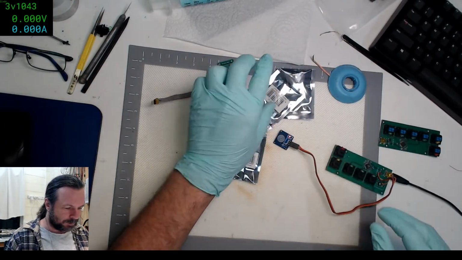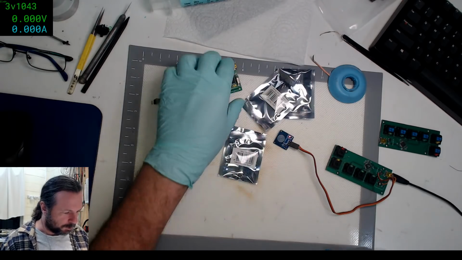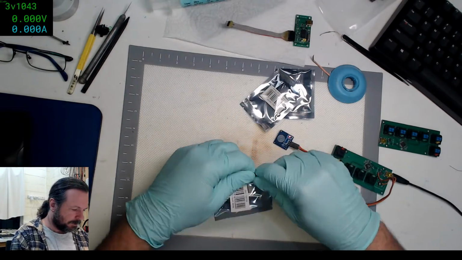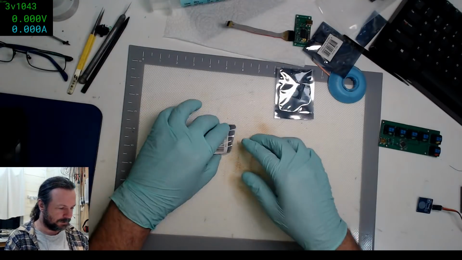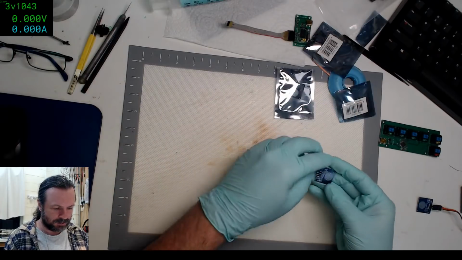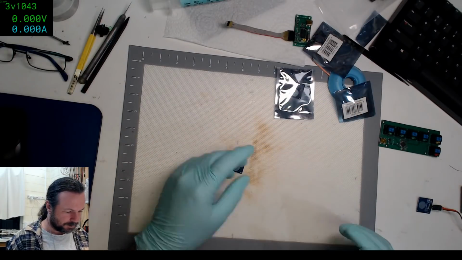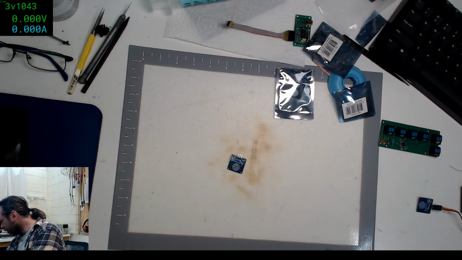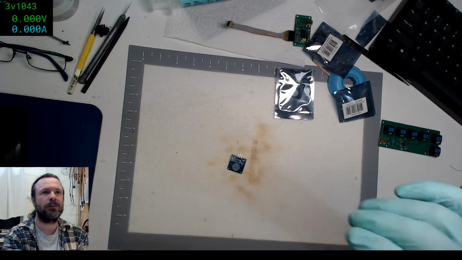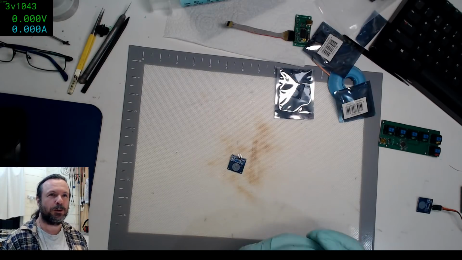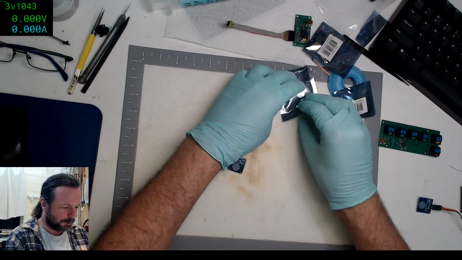So yeah, I've got all these, and I'll have to add the capacitor to each of these. So I might as well do that now. I touched it. Disconnect that. 3D printer case. I was going to use double-sided tape.